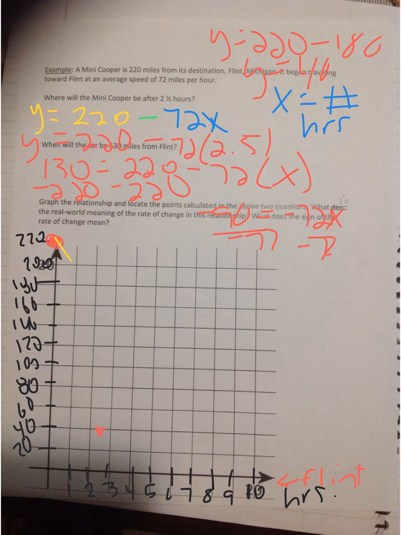Divide by negative 72, and we have 1 1/4 hours. So in 1 1/4 hours, it's going to be 130 miles from Flint. So 1 1/4, 130. It looks like 130 miles, 1.25, is going to be right about here.